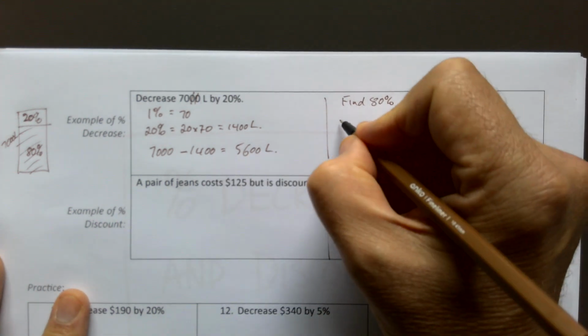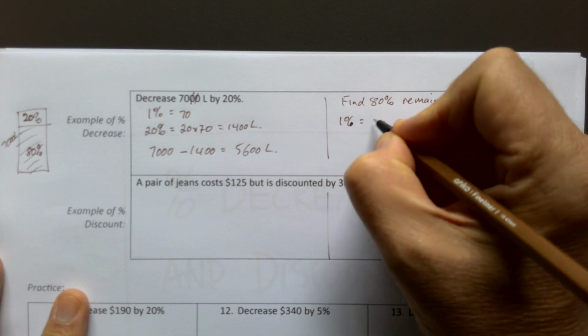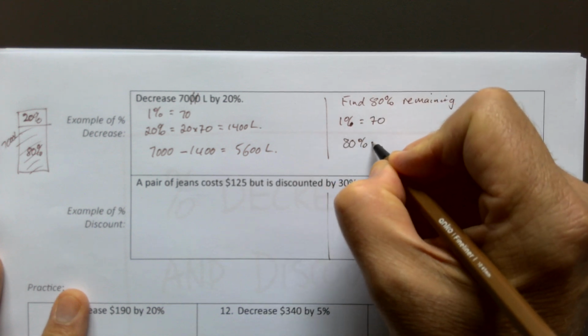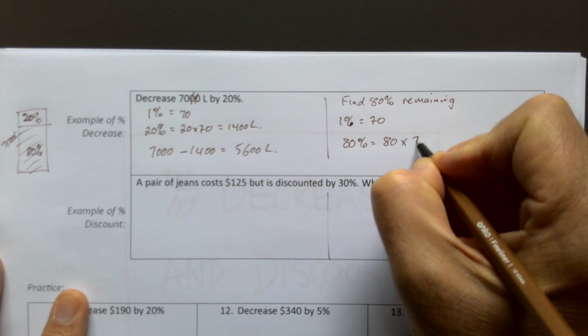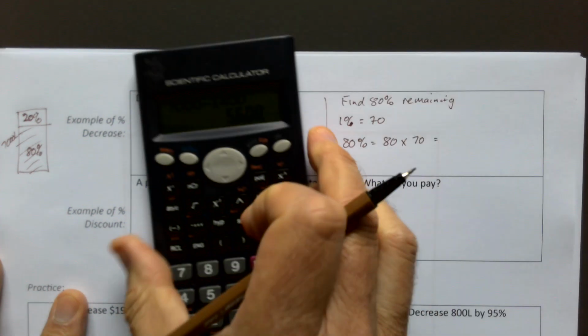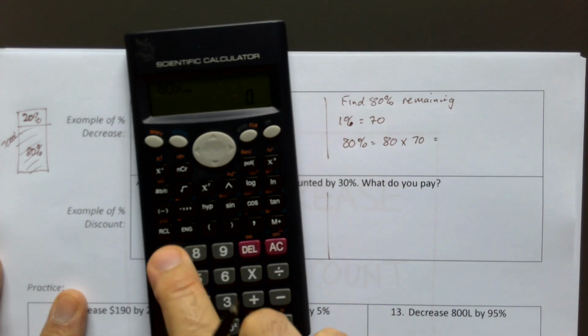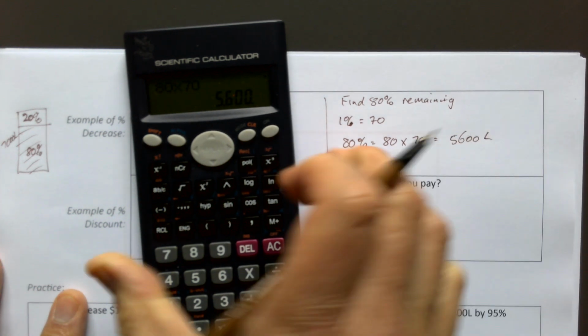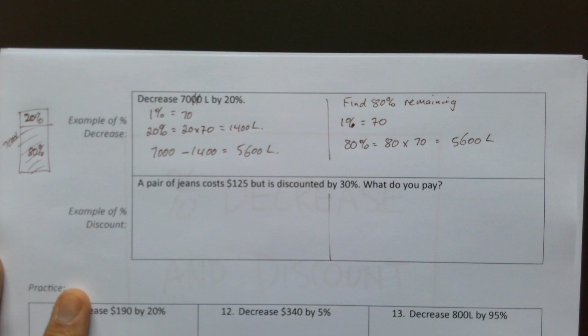That will work. So let's do it again. We've got 1% is 70, so 80% is 80 times 70. 5,600 litres. Cool. It gets the same answer.